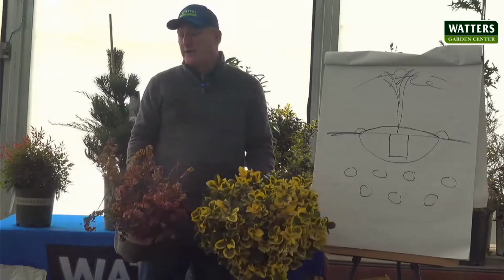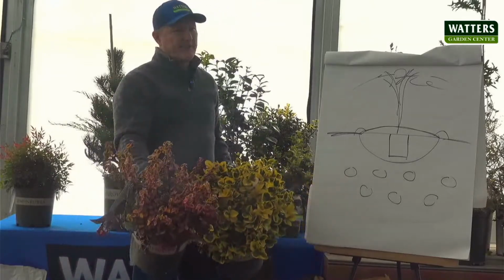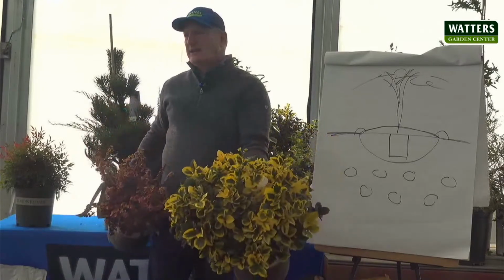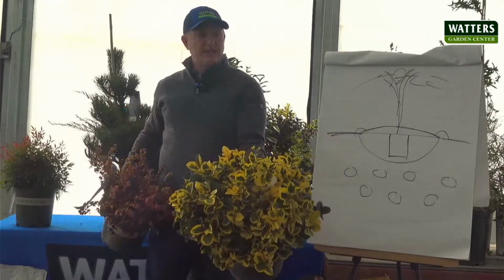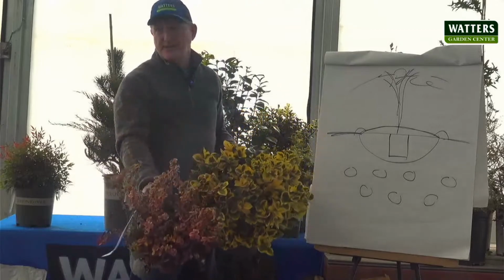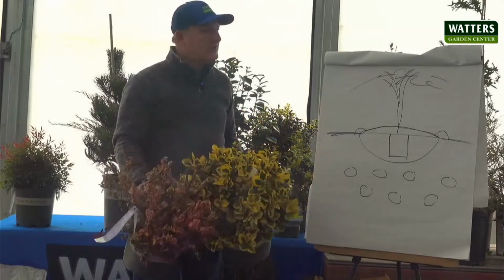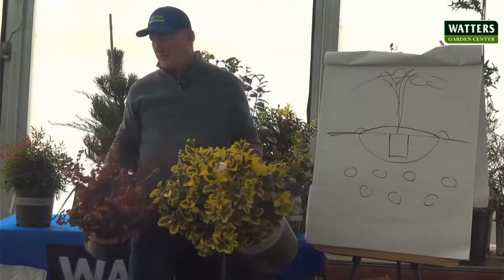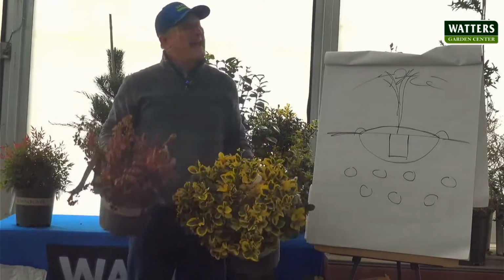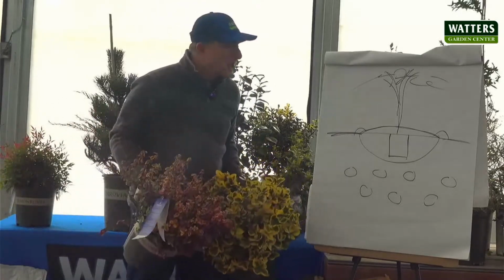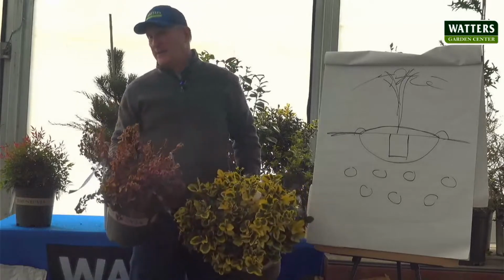They vary in color. This one is its winter color. It looks like this in the summer, in the growing season. In the winter, it turns to this. And I brought this just so you can see plants do have this ebb and flow of color. It might be evergreen, but it might change color even though it's an evergreen.